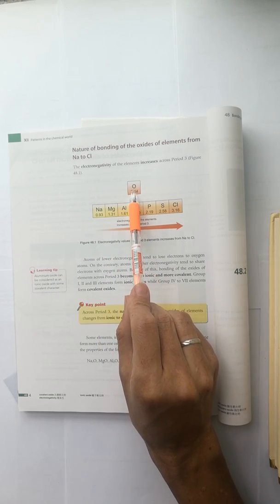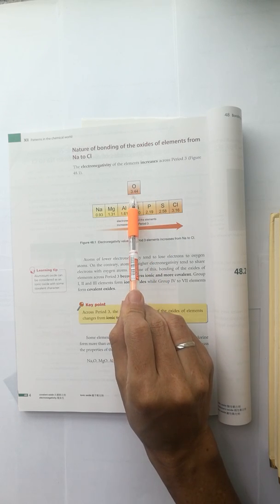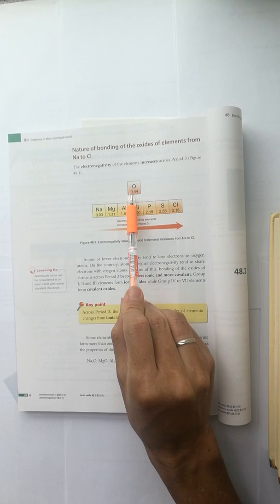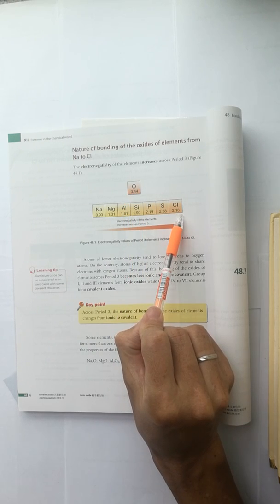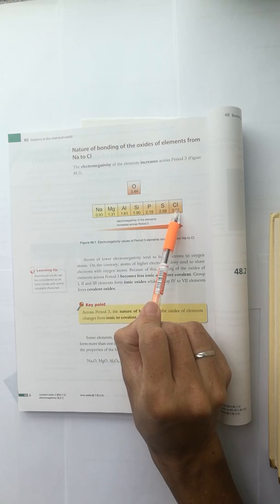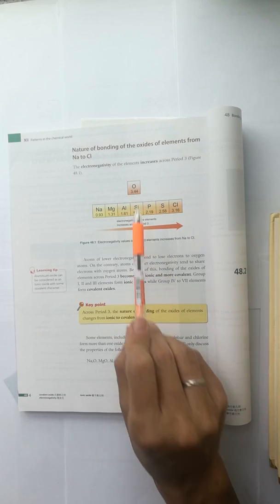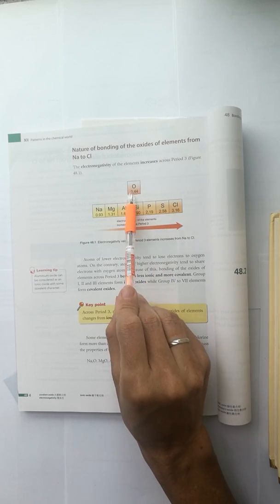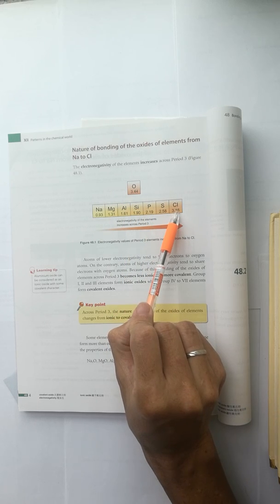And then when you consider the oxygen and Cl, their electronegativity values are very close. No one wants to lose electrons. Oxygen and Cl both have a power to attract electrons.